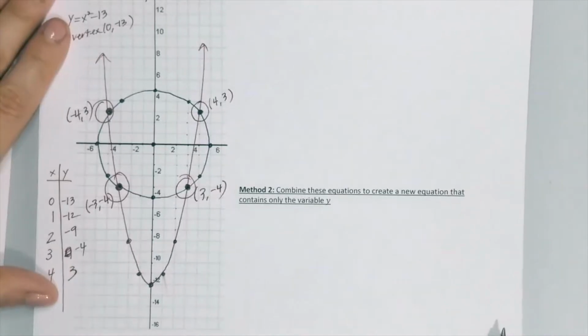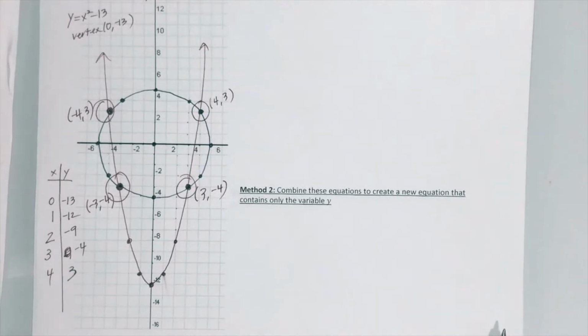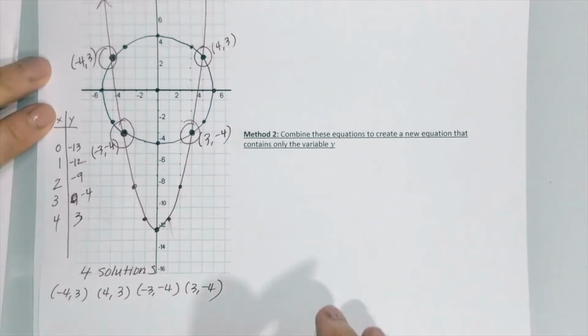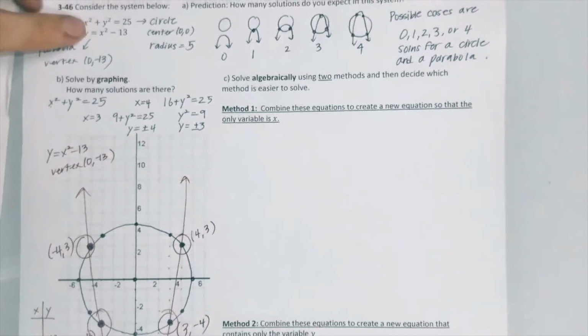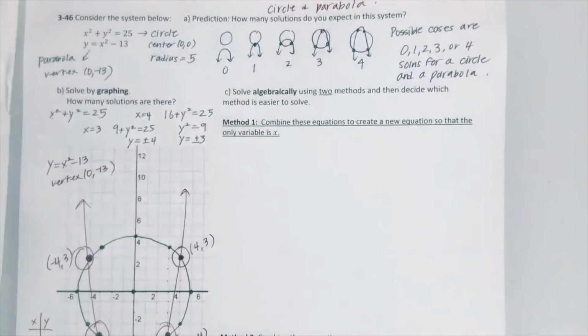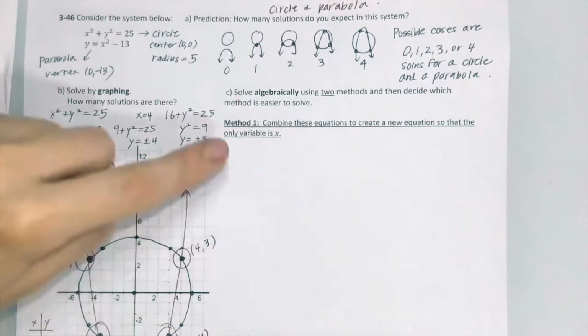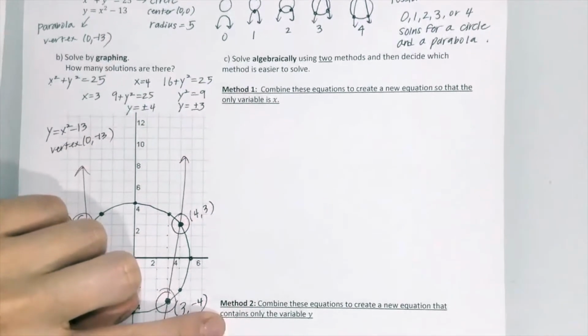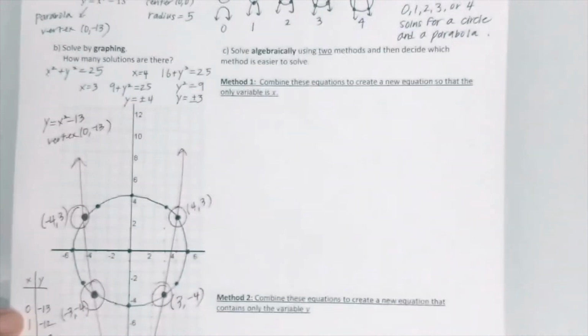If you weren't able to do this graph correctly, then I'm going to ask you to try it again. Do it again. You definitely want to be able to graph a circle and a parabola. So now that we have 4 solutions, we need to find these solutions algebraically, and that's part C. You are now going to solve this system of equations algebraically using 2 methods. Both methods are described to you. I want you to solve using both methods. You must do both and decide which one is easier for you to use. First one, I'll give you some idea.